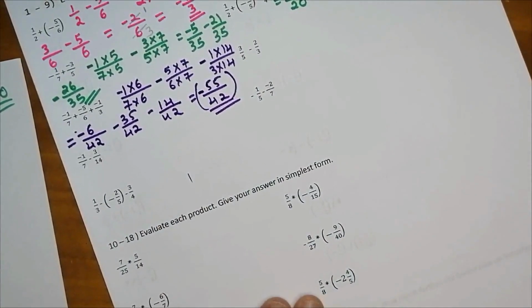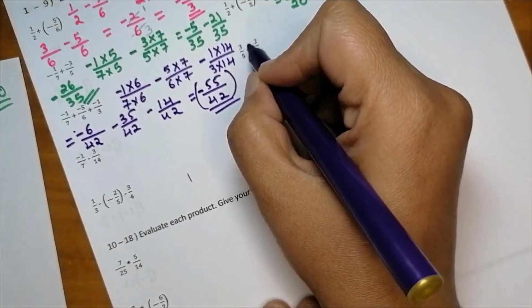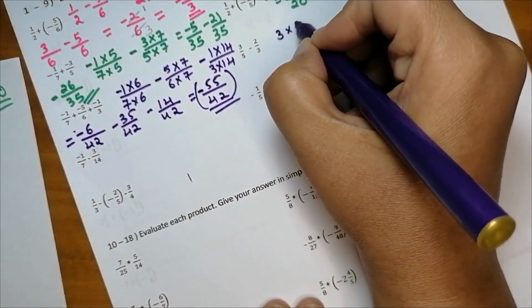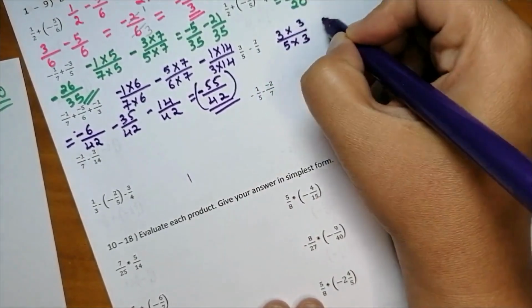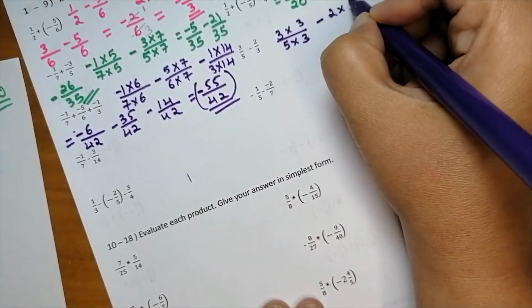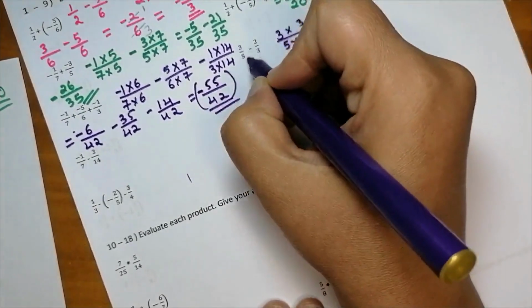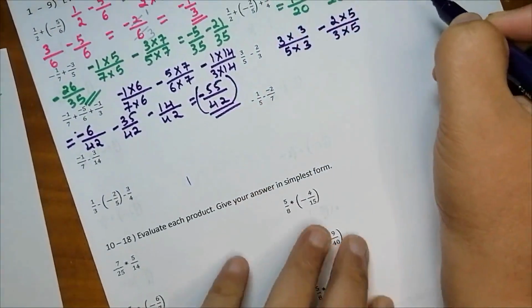Now let's do the next one. 3 and 5, nothing in common, so you simply do the cross multiplication. Okay, so this is 3 times 3 over 5 times 3 minus 2 times 5 over 3 times 5, right? This 3 got multiplied here and this 5 got multiplied here, right?